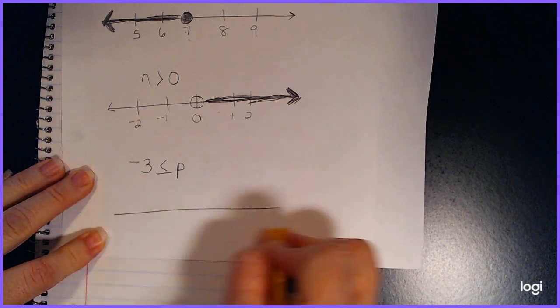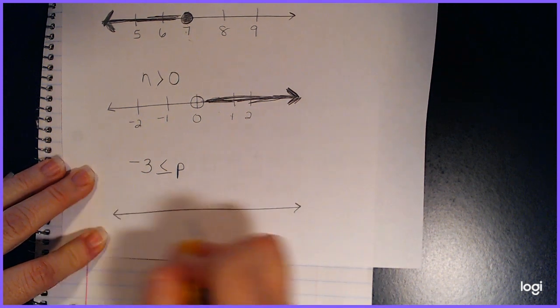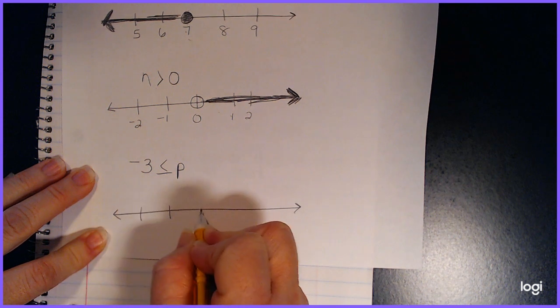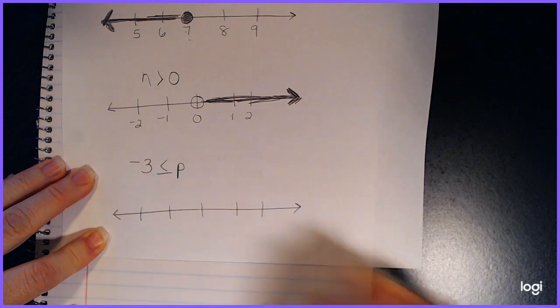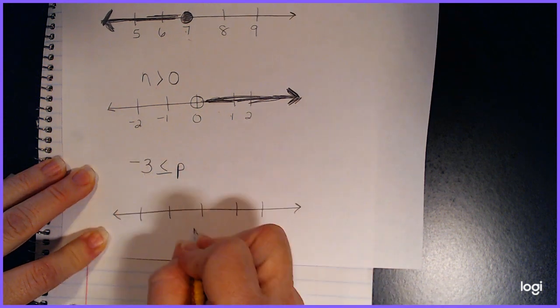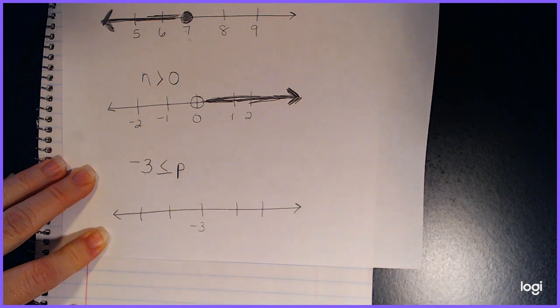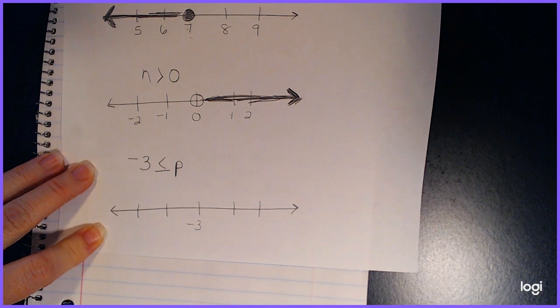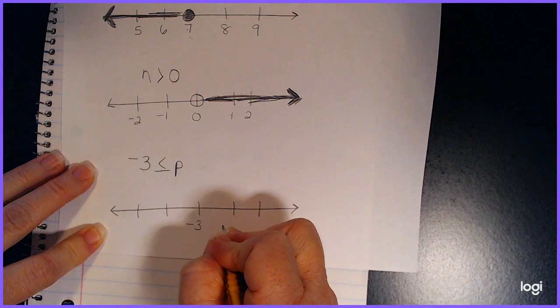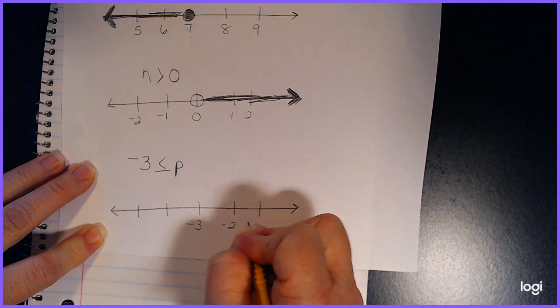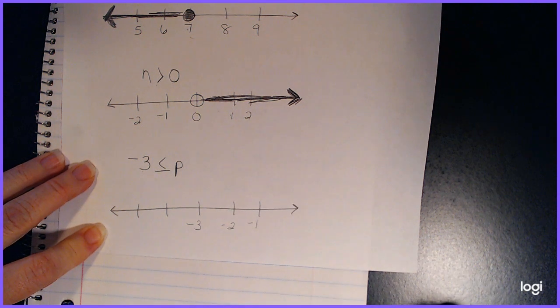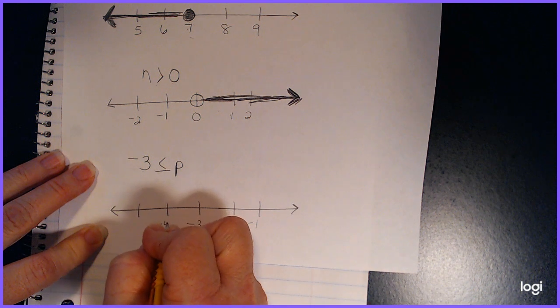Make my number line. 1, 2, 3, 4, 5 tick marks. -3. Do you remember how to number lines? This would be -2, -1. Look at your name tag if you forgot.